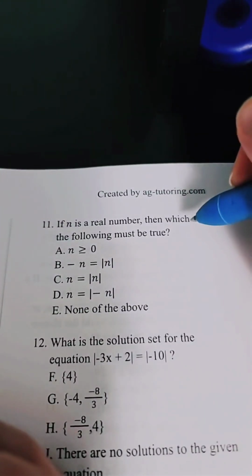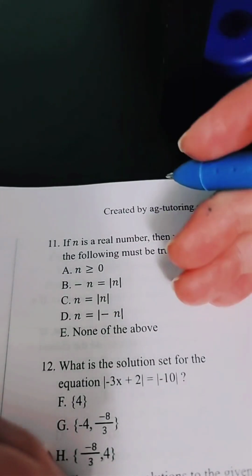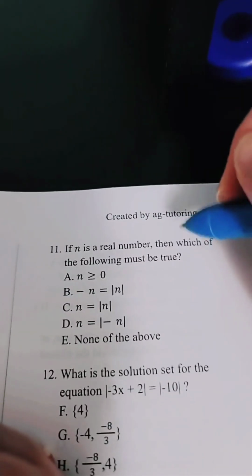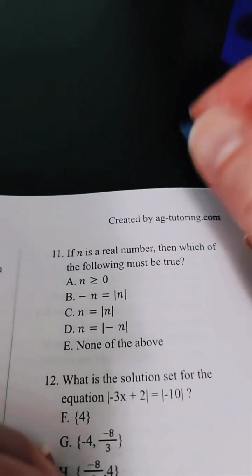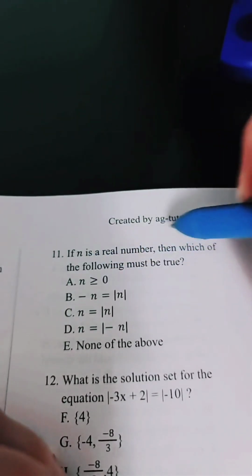So then let's go to number 11. If n is a real number, then which of the following must be true? Again, real number just means basically anything. It could be negatives, positives, zeros, fractions, all that. Rational, irrational.